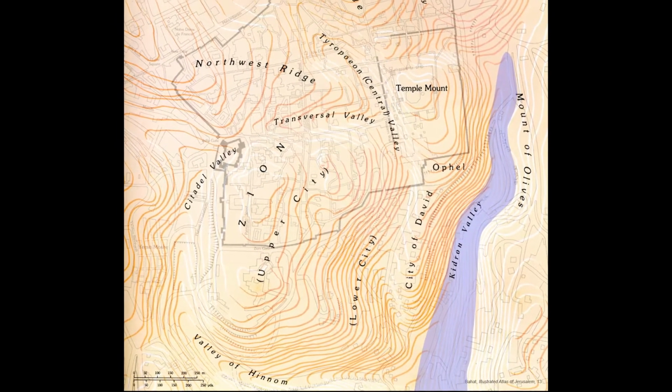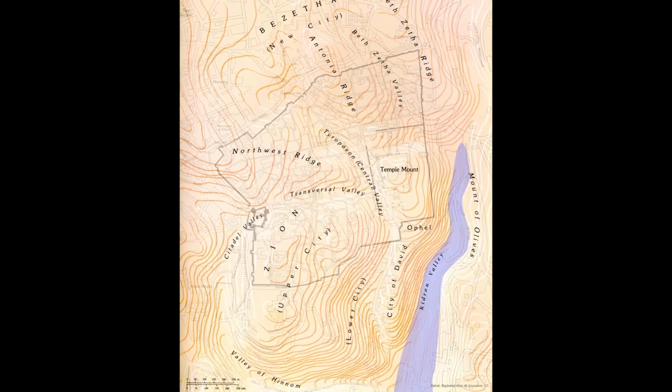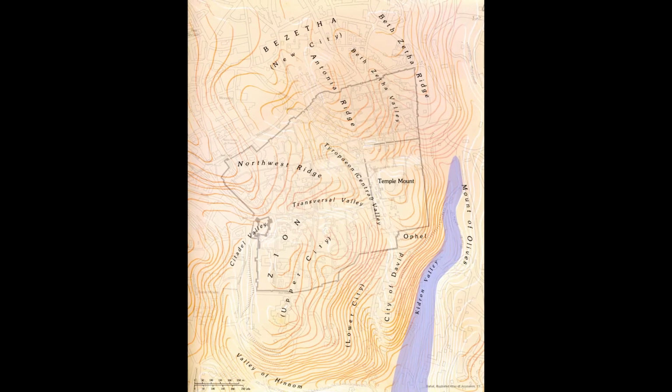Well, let's continue with the valleys of Jerusalem, the three valleys. We're going to begin with the Kidron Valley, which is to the east. It lies between the Mount of Olives and the rest of Jerusalem to the west.